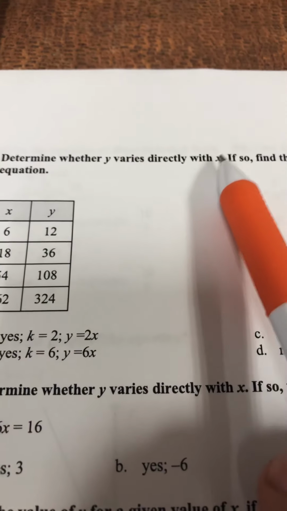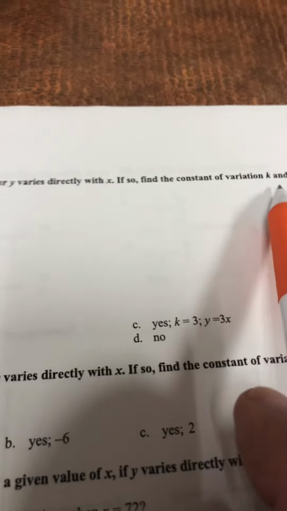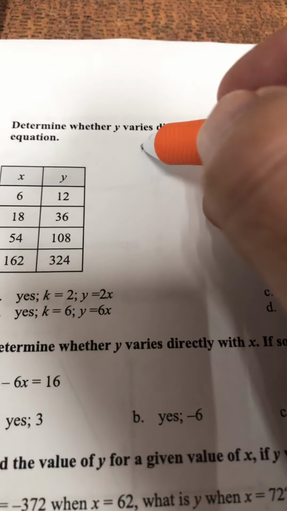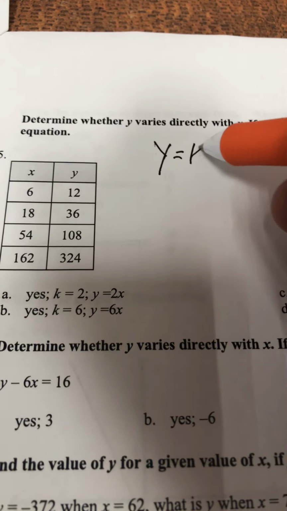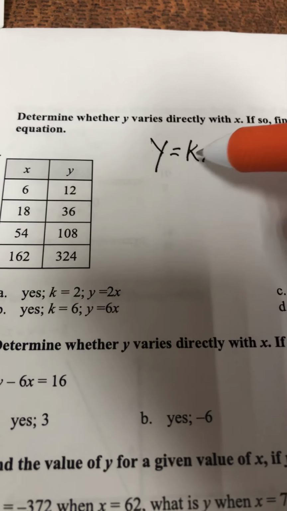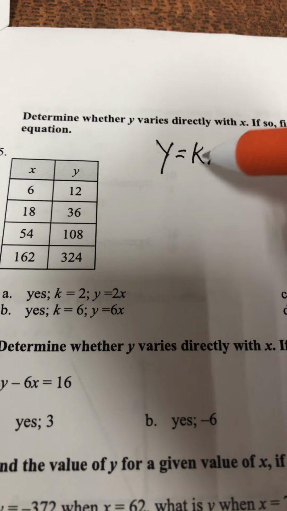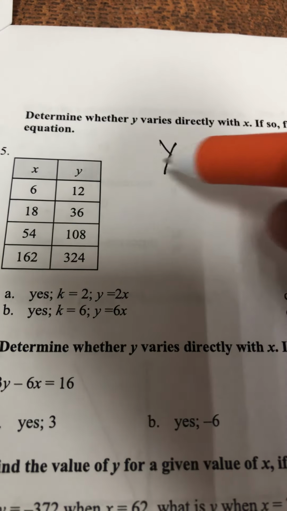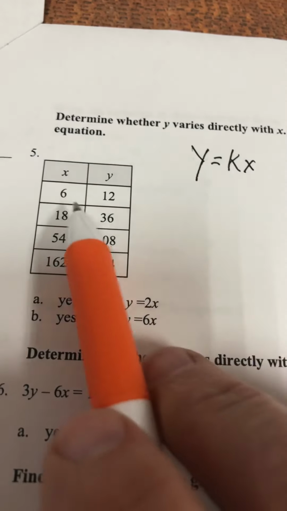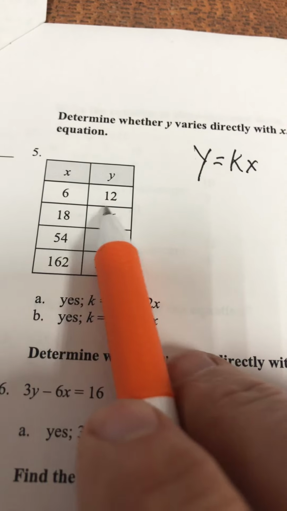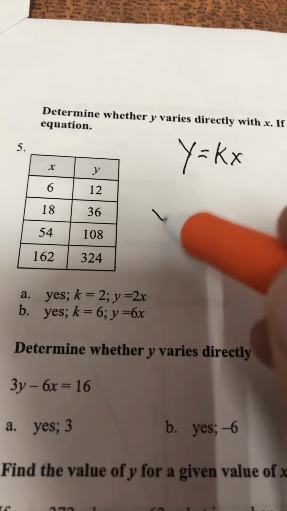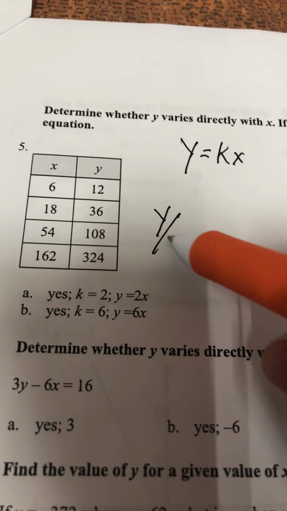For number 5, determine whether y varies directly with x, and if so, find the constant of variation k and write the equation. Remember, the equation is y equals kx. So you want to figure out what x is multiplied by each time to get y. Just read it backwards. So in order to figure out what this is multiplied by to get this, you divide. You do y divided by x.